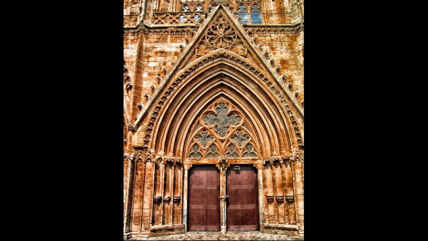Here we have an example of a Gothic doorway. As you can see, it is not round, it points upward towards heaven. In fact, almost everything about Gothic artwork is trying to point your eye upward towards heaven.